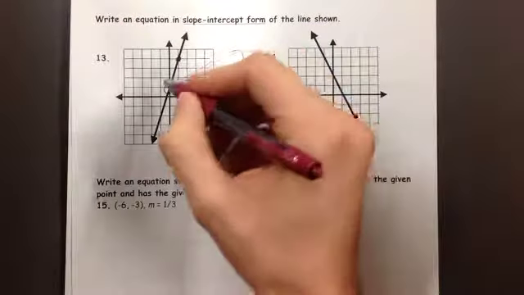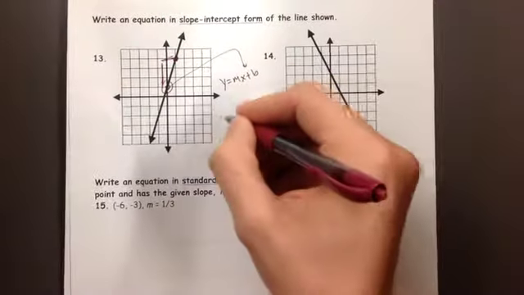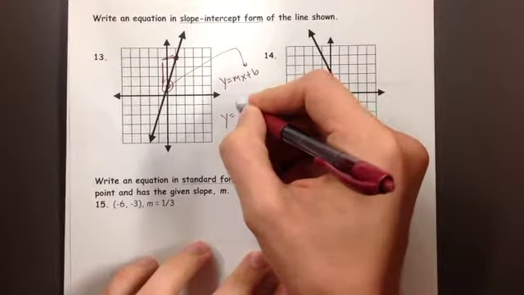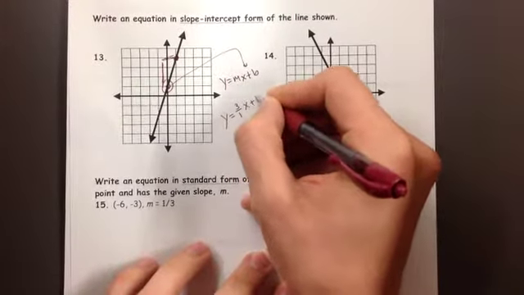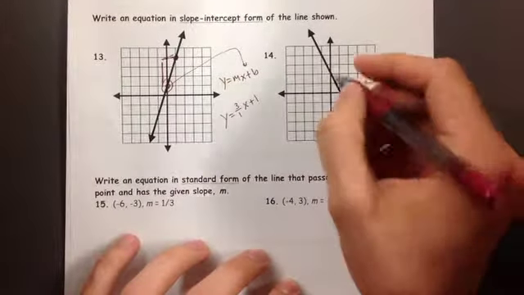This is real nice to count to, and I'm just going to count off my slope. So I'm going to go up 3 over 1. When I write out this equation, I've got my up 3 over 1, and then I already have my y-intercept right here of positive 1.